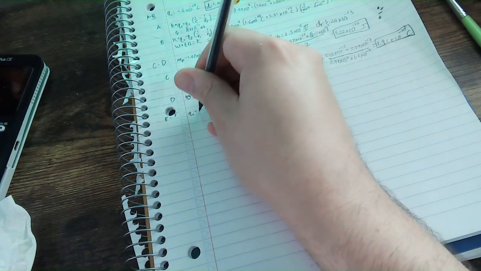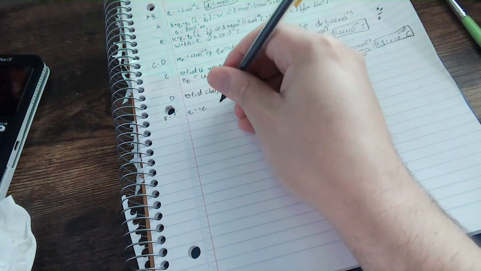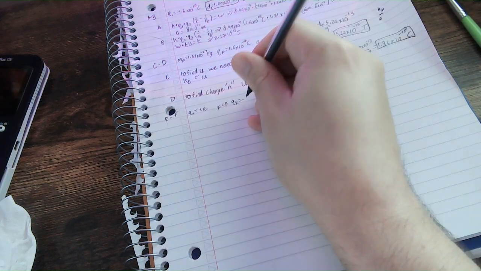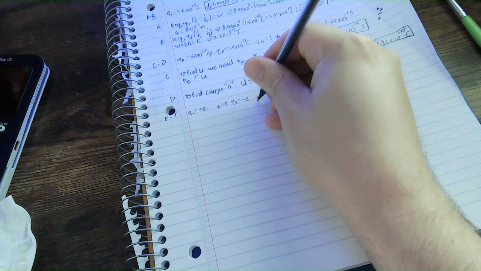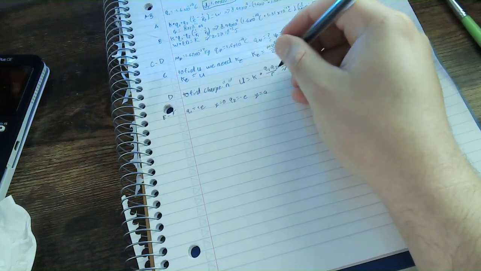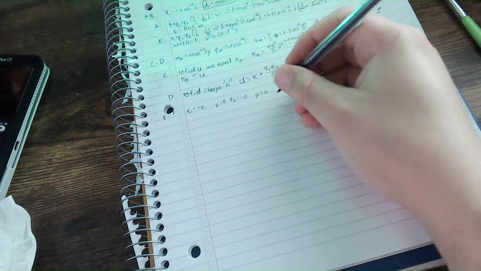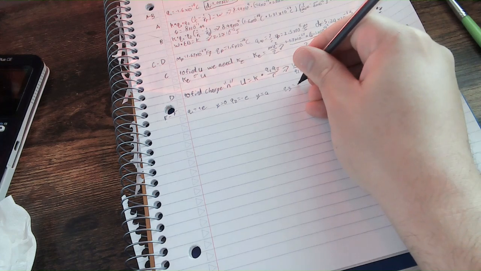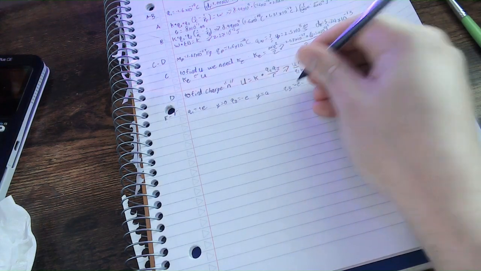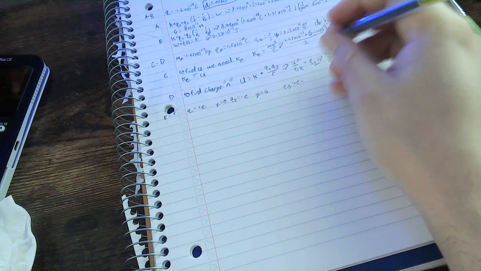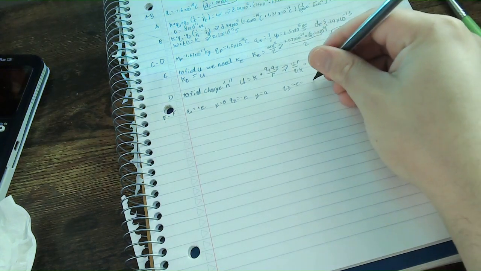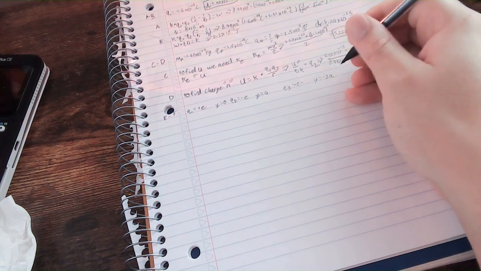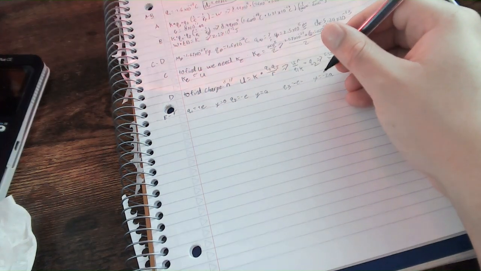Find the work you must do to bring a third charge, Q3, equals negative e, from infinity to being at rest at y equals negative 2a. Okay, so this may seem very complicated.